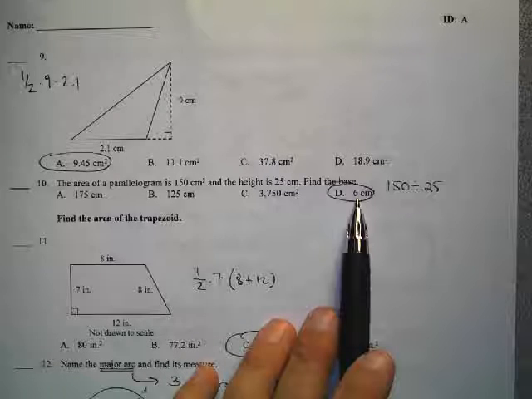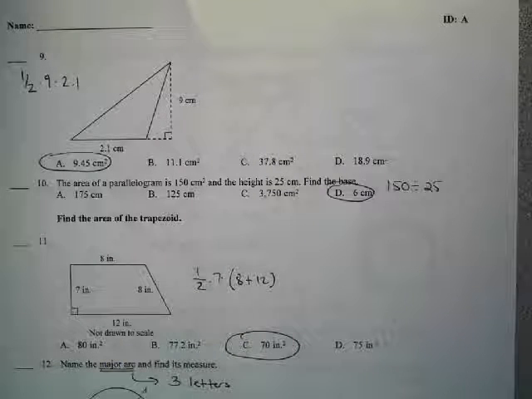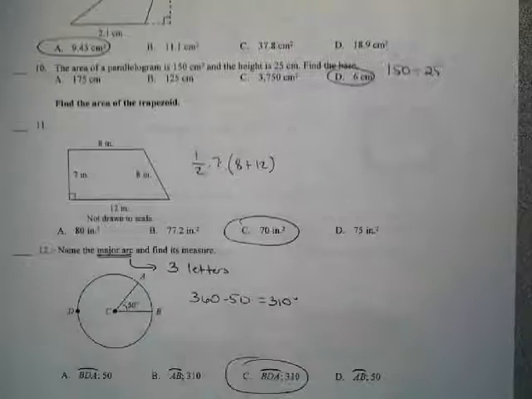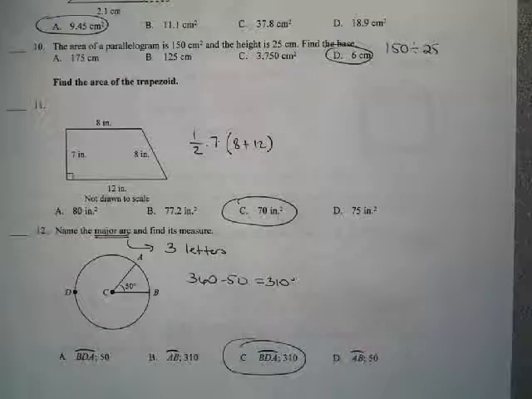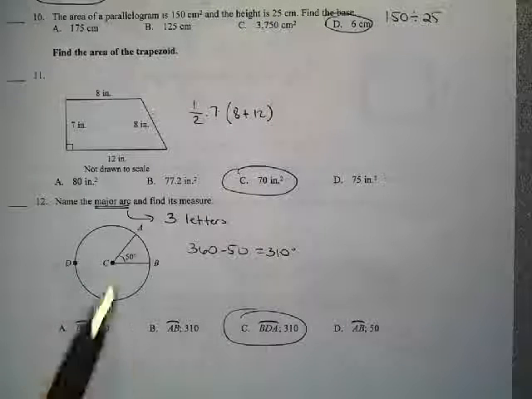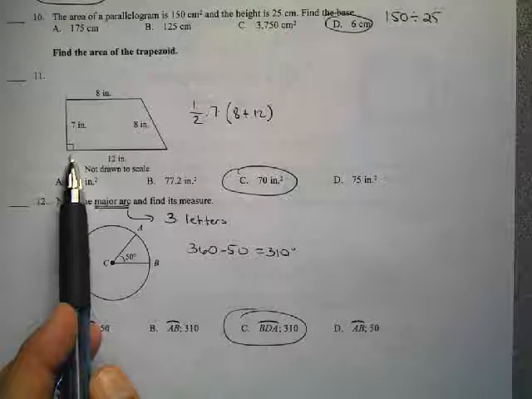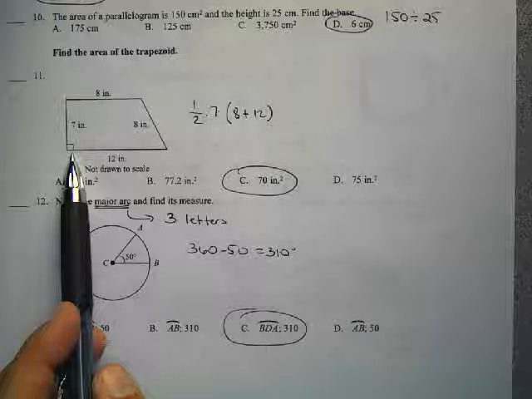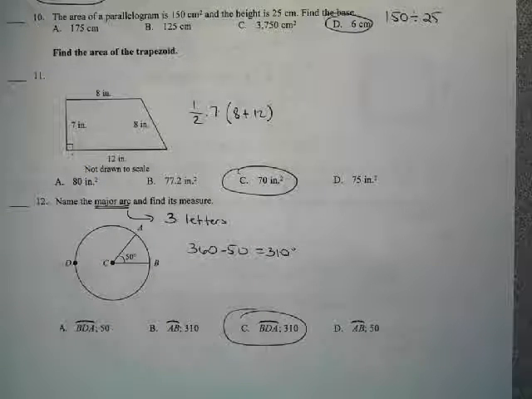Problem number 11, trapezoid. Your area formula is 1/2 the height times (base 1 plus base 2). So the height, again, is perpendicular to the base. Look for the right angle. So the height is 7. The bases are 8 and 12. Substitute into the formula, 70 inches squared.